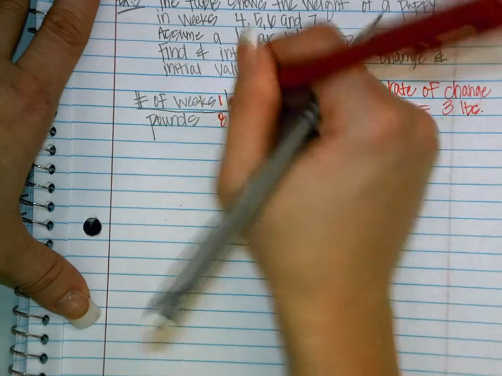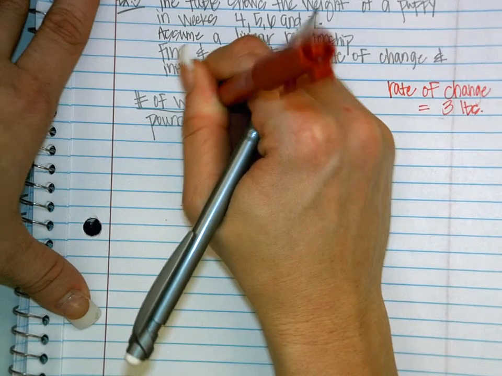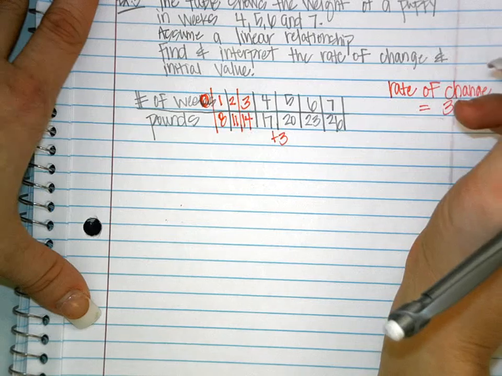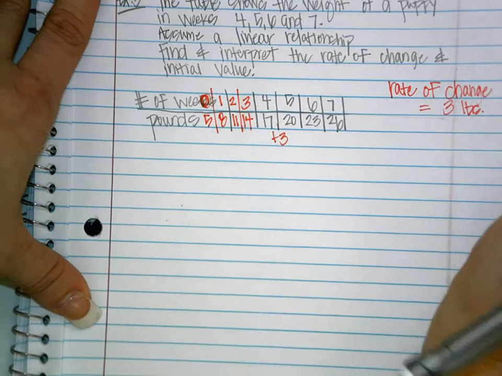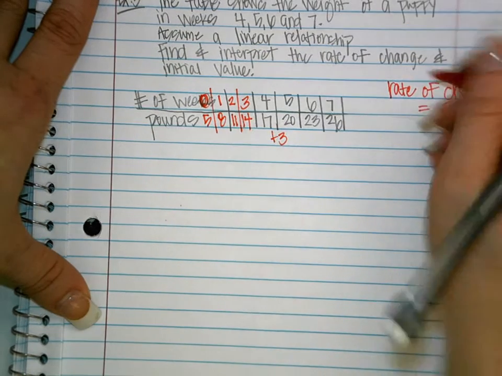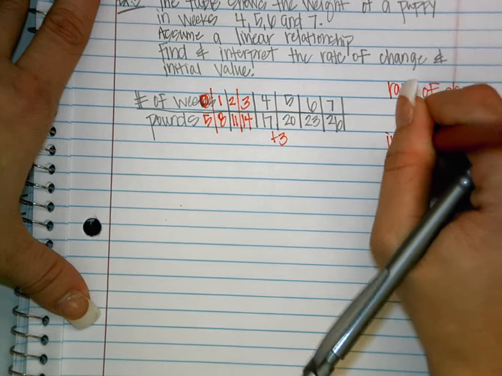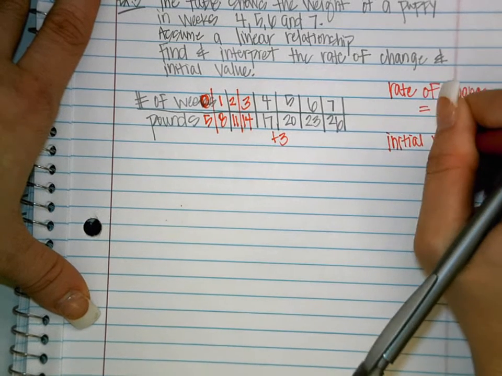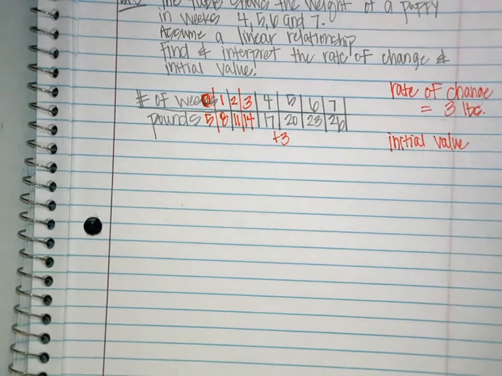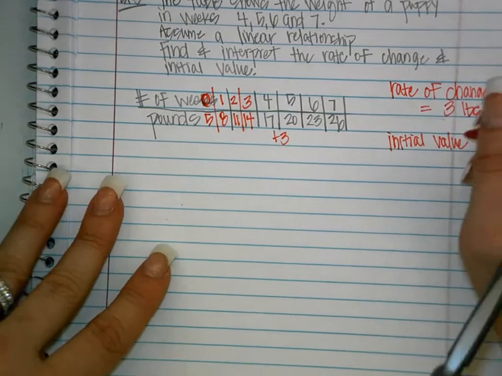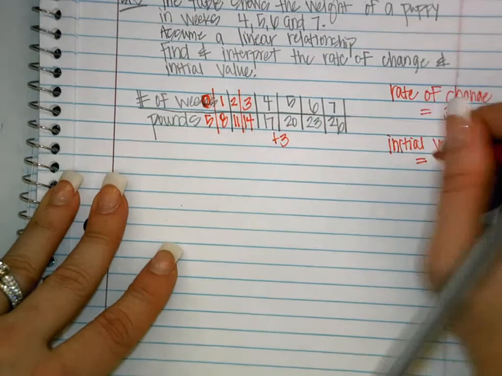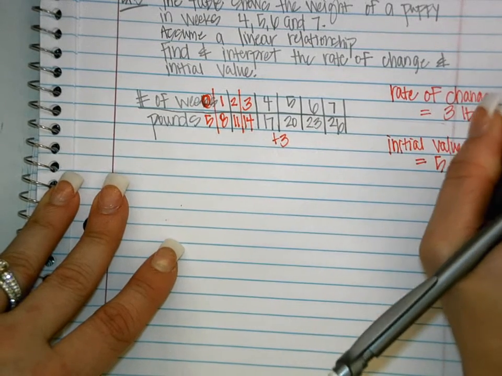So when it was born, at 0 weeks, it would have been 5 pounds. That's what we call the initial value. So initial value is starting value. Remember, you're always starting at 0, not at 1. So initial value was 5 pounds.